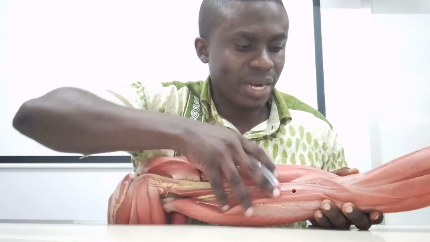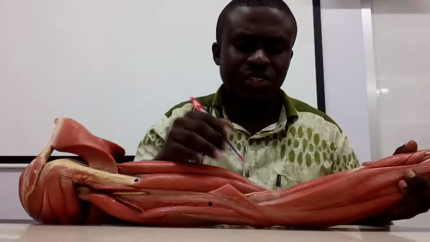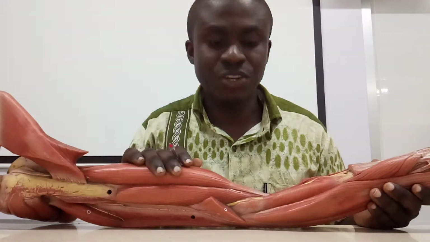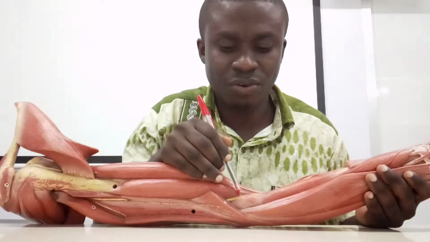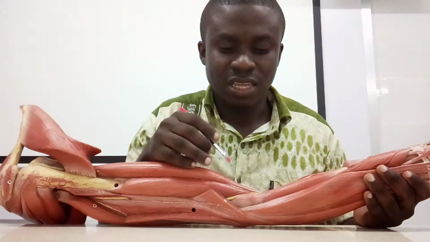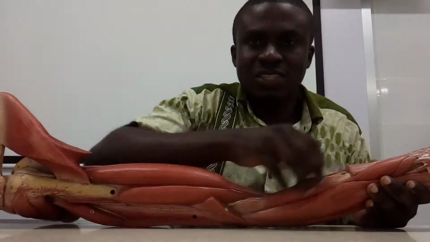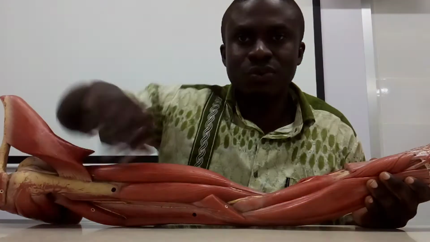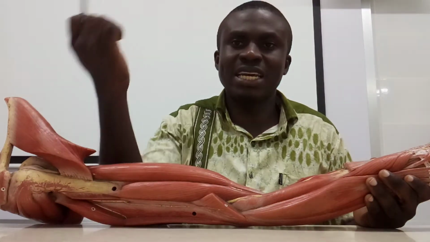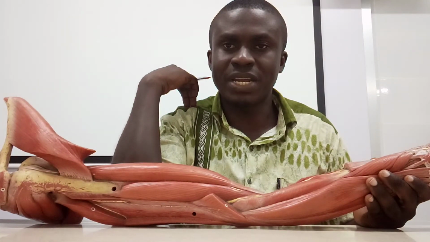Now, the next one will be injury if there is a fracture to the head of the radius. If there's a fracture of the head of the radius, remember that all those things below it will be affected, but those above wouldn't be affected. So there wouldn't be any problem with extension at the elbow.